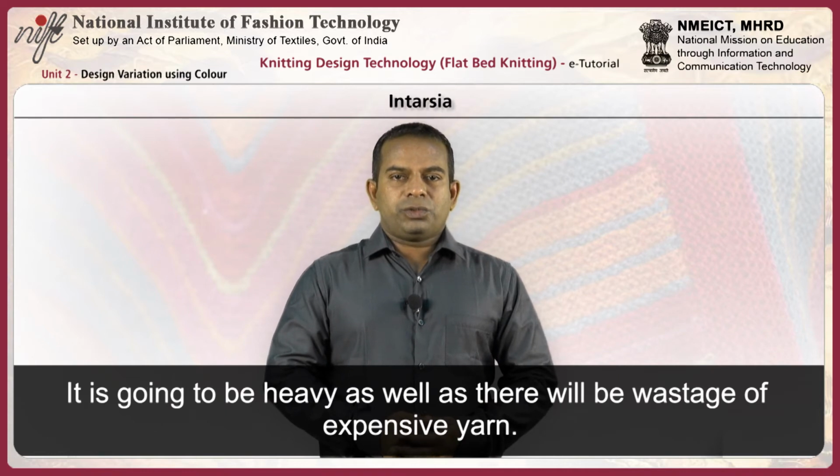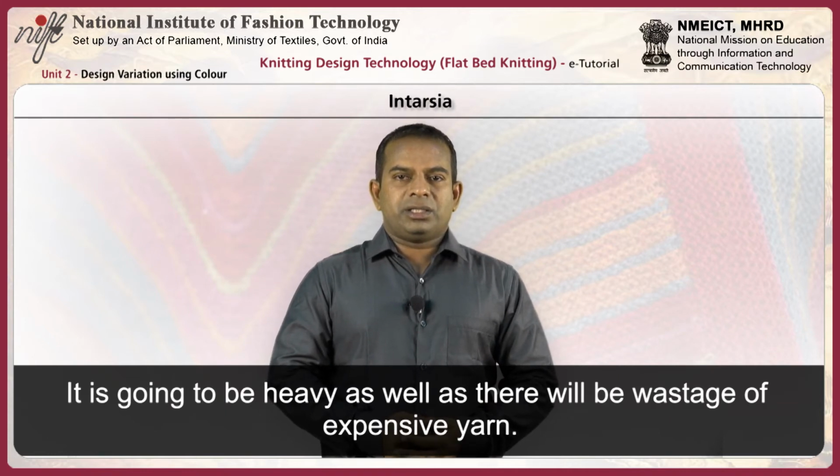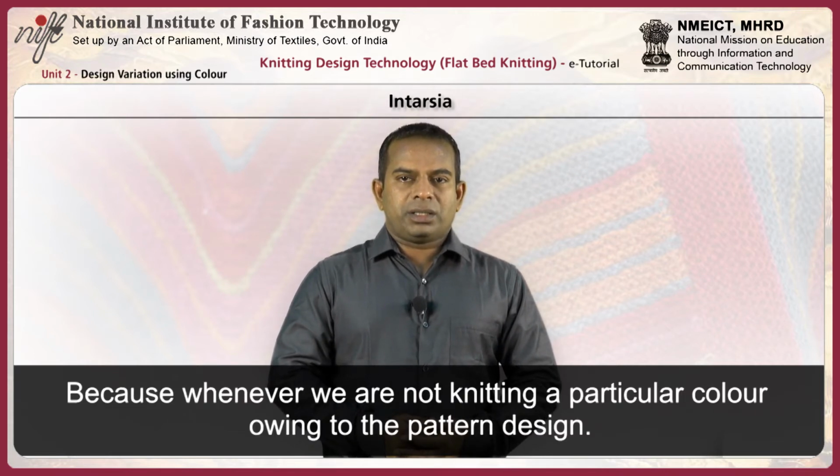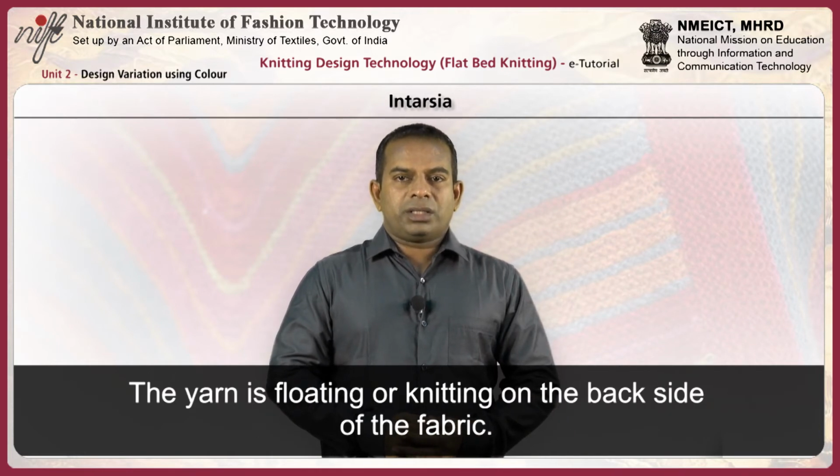It is going to be heavy as well, as there will be wastage of expensive yarn, because whenever we are not knitting a particular color owing to the pattern design, the yarn is floating or knitting on the back side of the fabric.